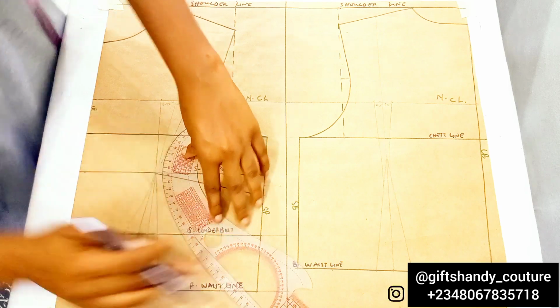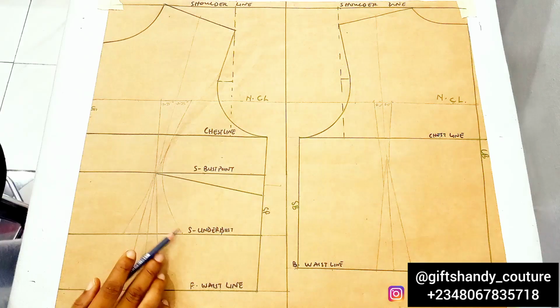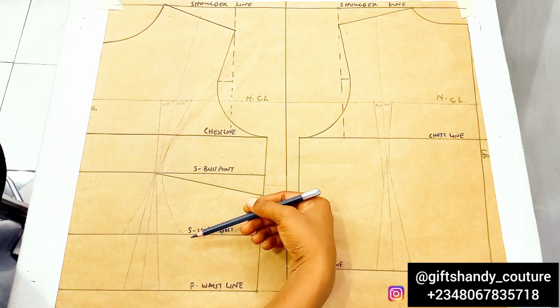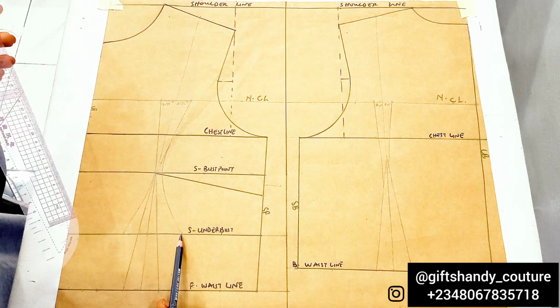Okay, can you see how beautiful this turned out? So this is how to place your curve. Can you see the smooth transition we have around our bust point? Cool. This is how to tighten your under bust.